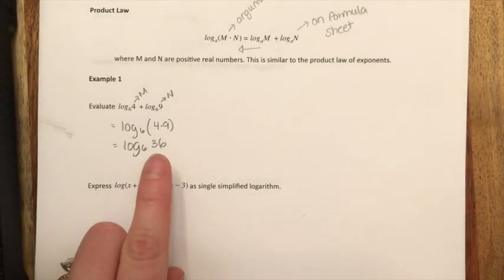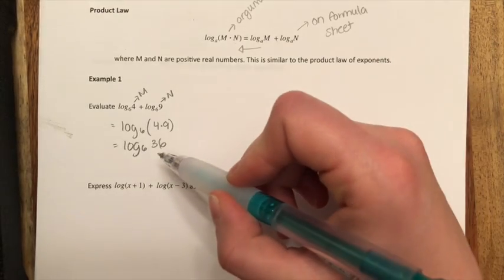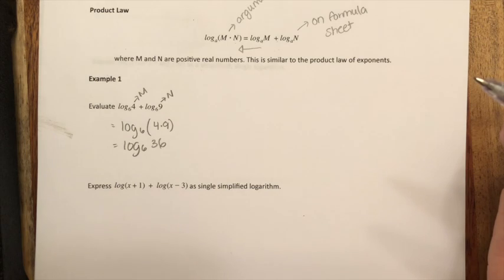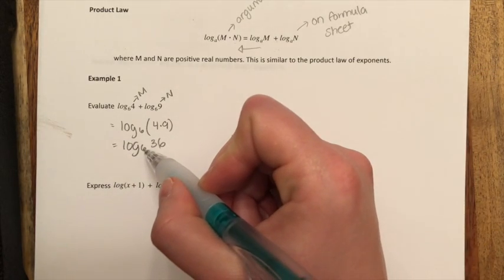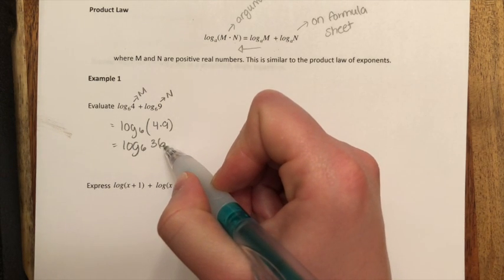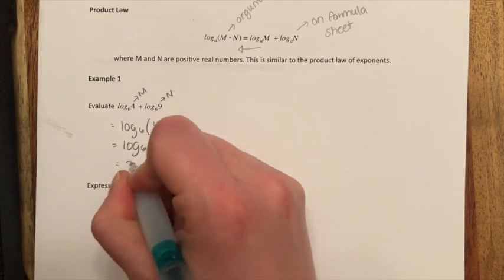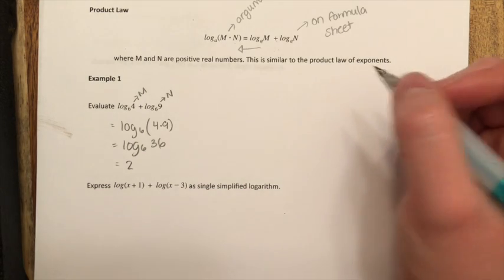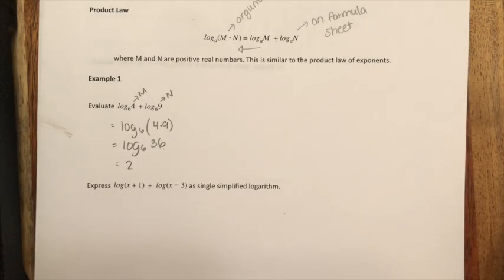And when you've got numbers in your argument, what you're logging, you want to look at, okay, is this a number that I can really easily find in my calculator? Remember that when we're doing a log, you're thinking, what exponent does the base need to be raised to get a 36? And we know that 6 squared gives me 36, so this whole log is equal to 2. And you can always check that on your calculator.